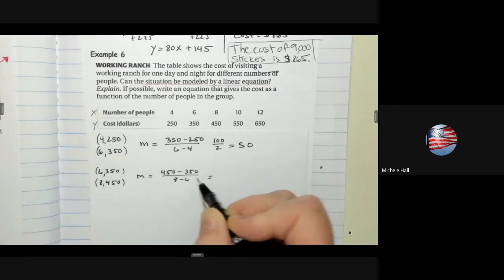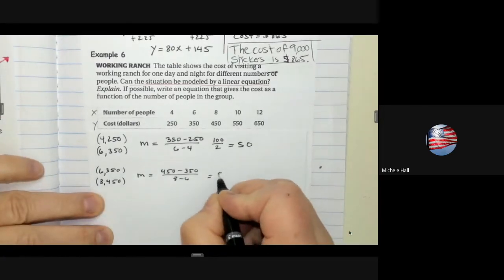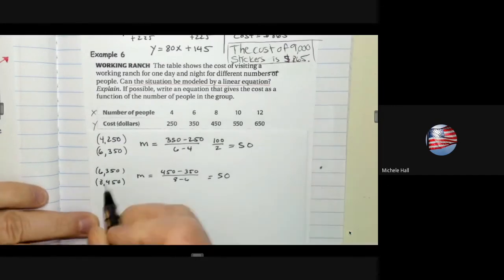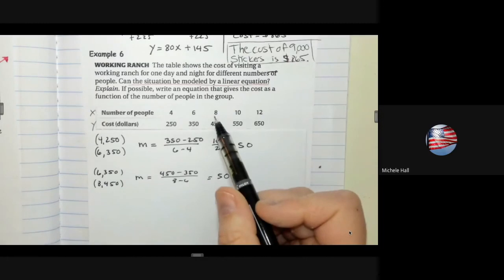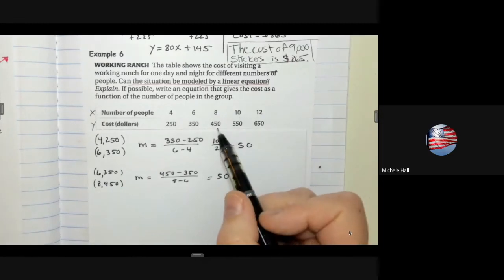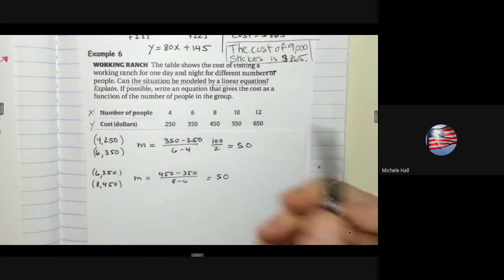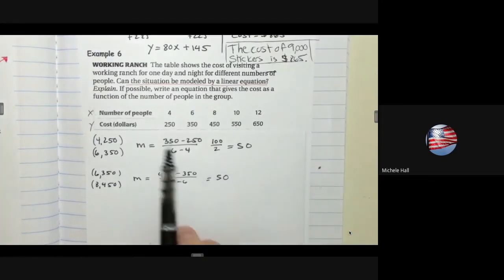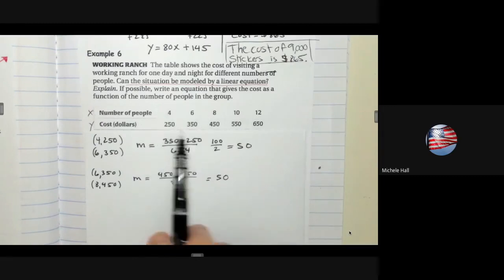Again, we get 100 divided by 2, which equals 50. If we look between 8 and 10, we get 100 divided by 2. So we can see that the slopes are the same. They're changing the same between each set of points, which means it's going to be a linear function.